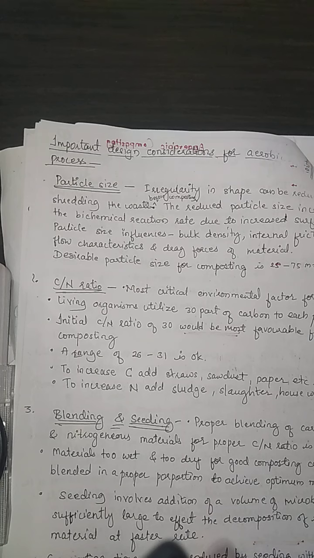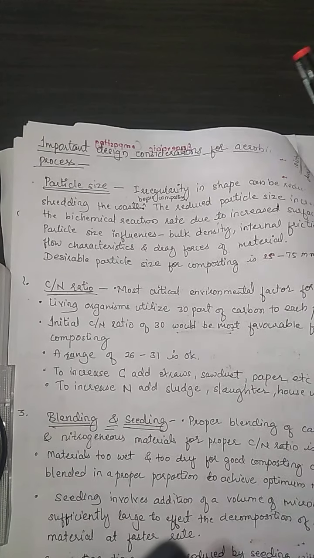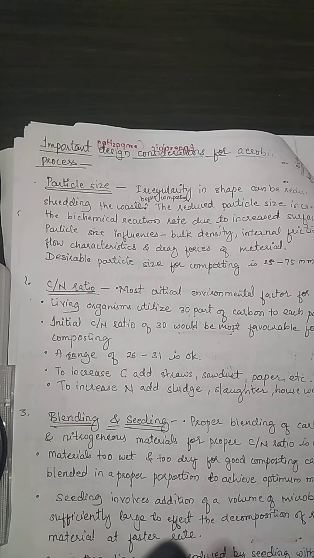The factors or design considerations that are important for the composting process. The first one is the particle size. Whenever we add municipal solid waste, we should see that the particles are between 25 to 75 mm, that is around 1 to 3 inches. It should be so whenever we mix municipal solid waste into the soil.